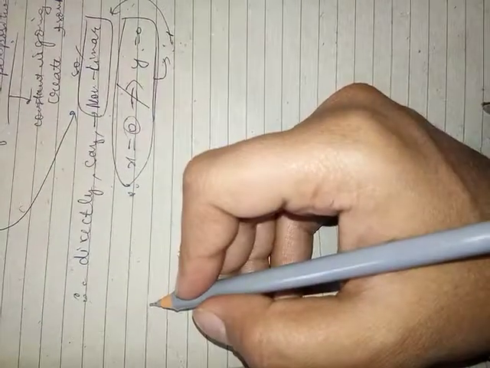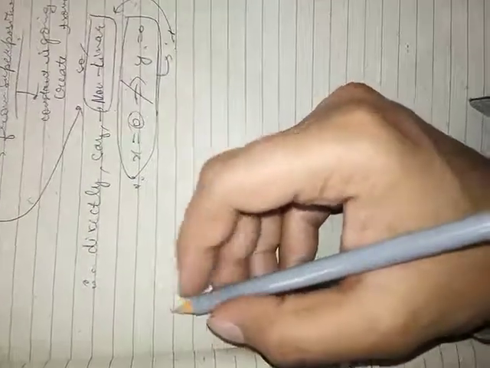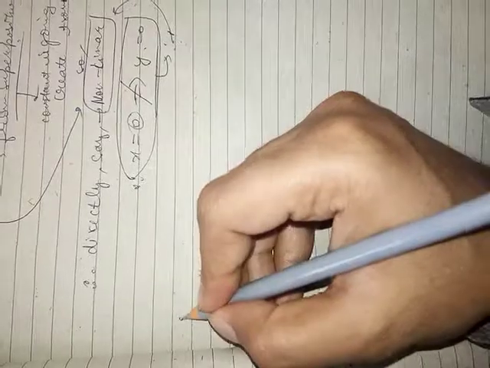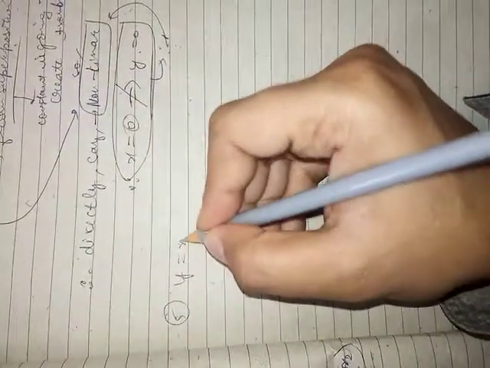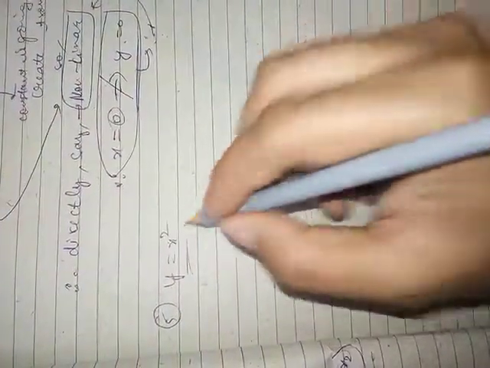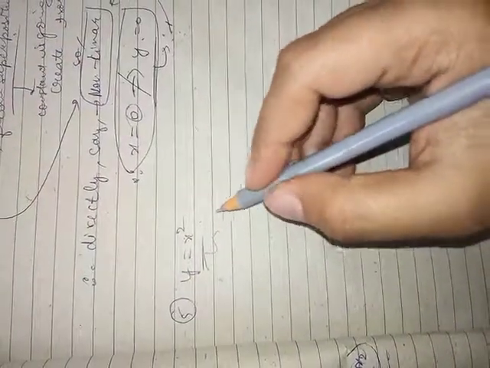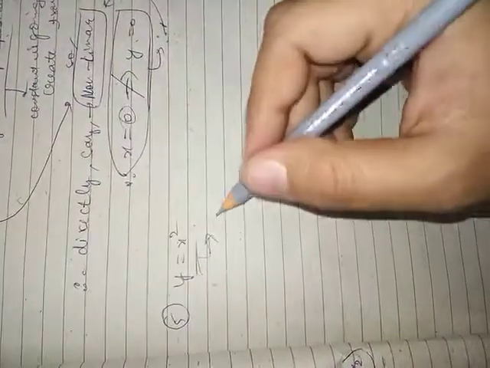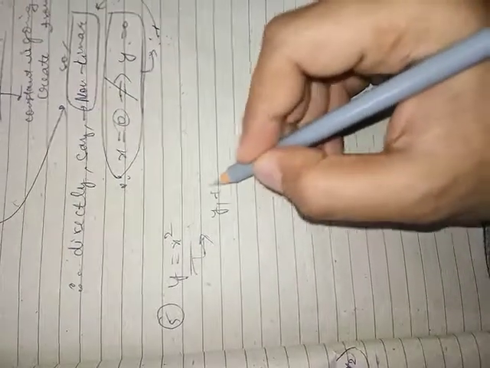Now another one. Just try to see. The example is y equals x square. Now do it yourself. If you're done, you can watch the solution here.